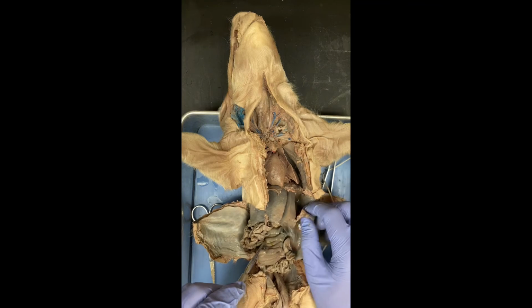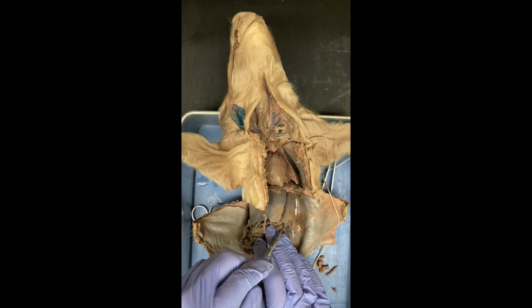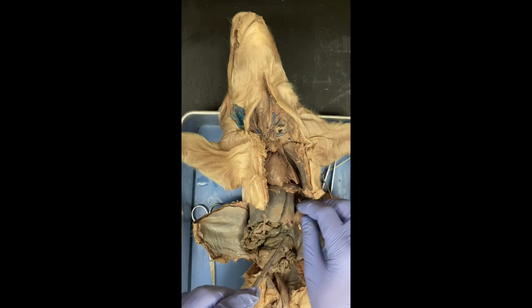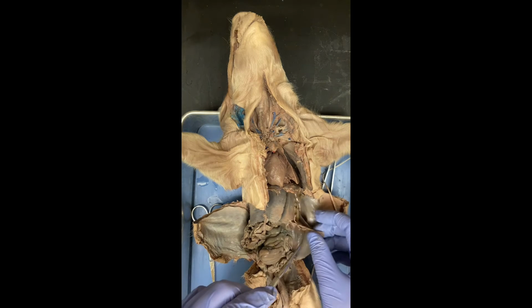The spleen is right here. It looks kind of like a tongue in this animal, and it destroys red blood cells, older red blood cells. So it destroys red blood cells.